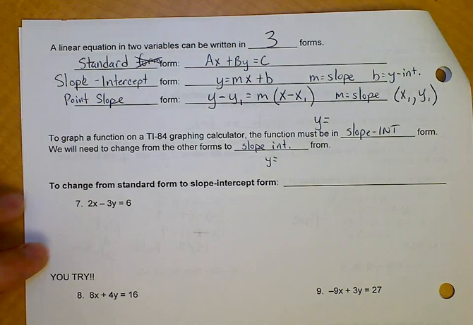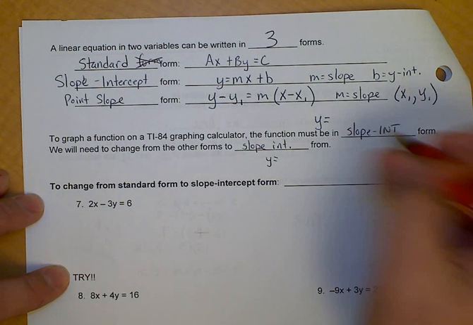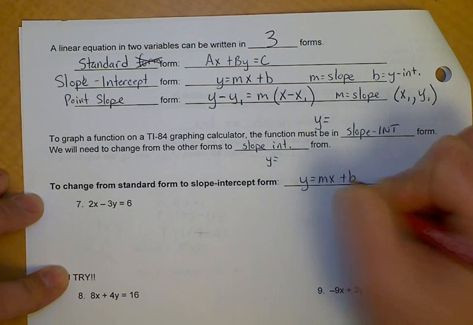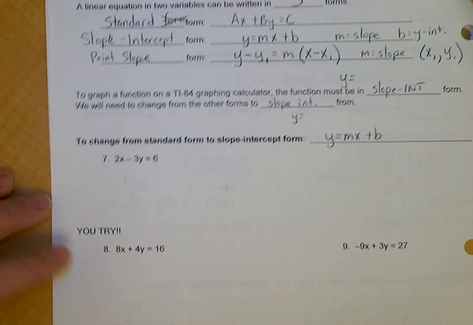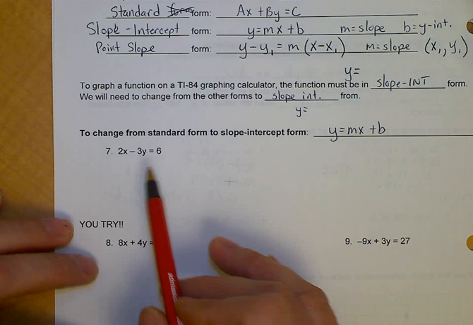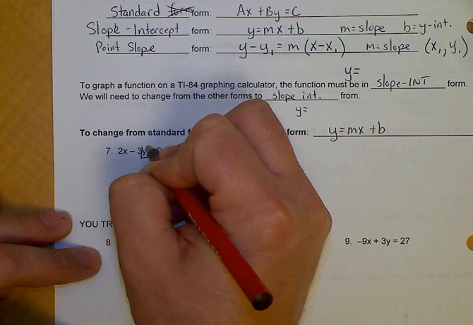All right, so for the first one, we want to change from standard form to slope intercept form. So I want that to be like y equals mx plus b. All right, so what that means is we did this a long time ago when we solved, we called it literal equations. All right, the same thing we're doing here. I want to solve for y. So I'm going to put a box around y because I want to get that by itself.